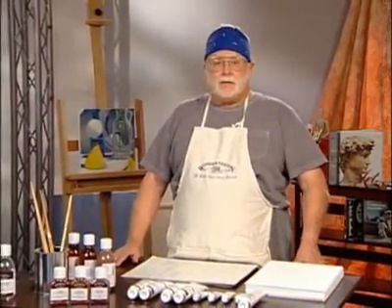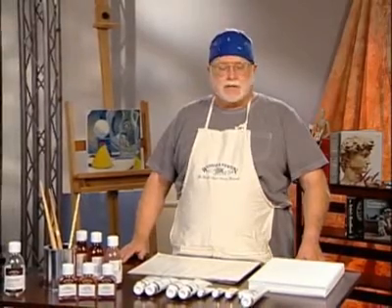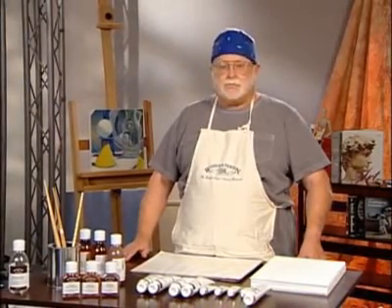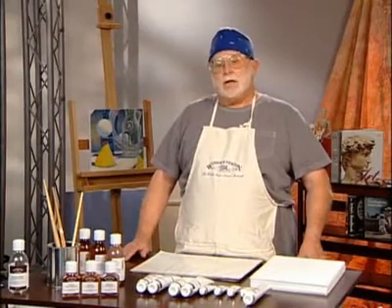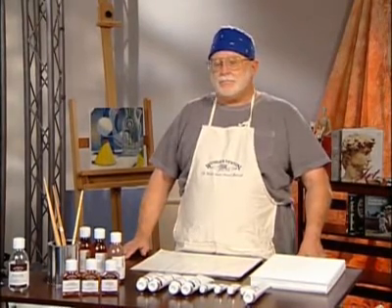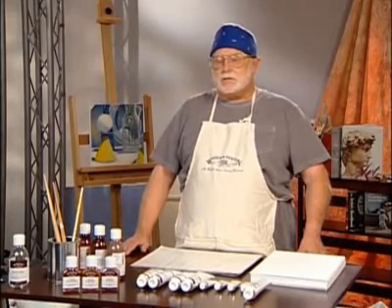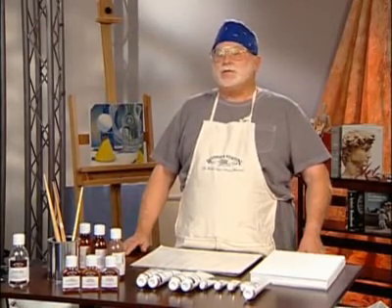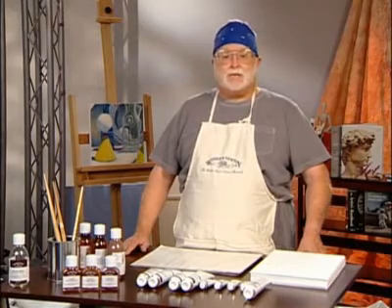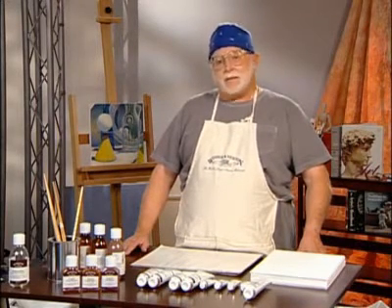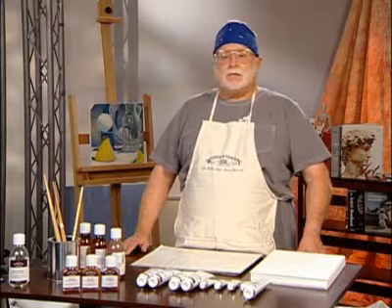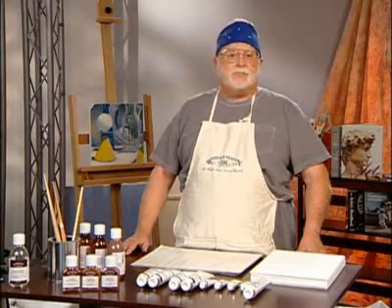Now, Liquin mediums do exactly the same things that traditional mediums do, but the advantage is they decrease the drying time by about 50%. And in addition, they increase the durability and flexibility of the paint film itself, so you actually have a more stable paint film. Now, Liquin mediums come in 5 different varieties.